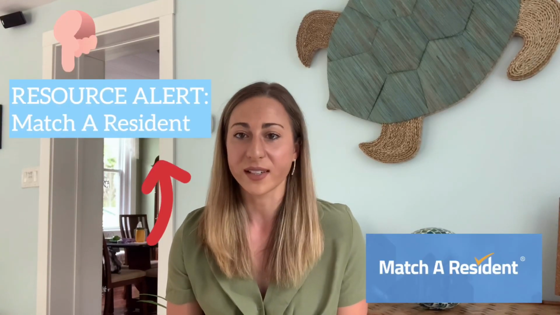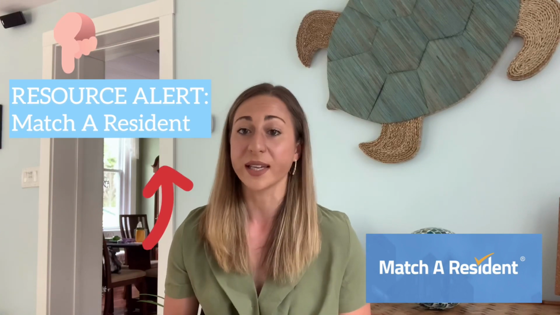So the next resource I'll talk about is called Match a Resident. And Match a Resident is basically an online system that allows you to enter a bunch of information about your application, and it will tell you what programs you are going to be competitive in applying to and which ones you are most likely to get an interview at.